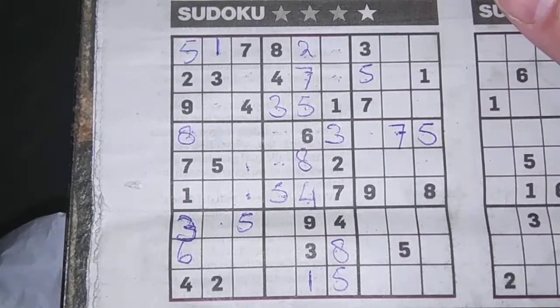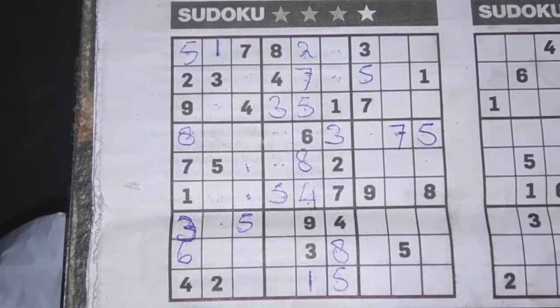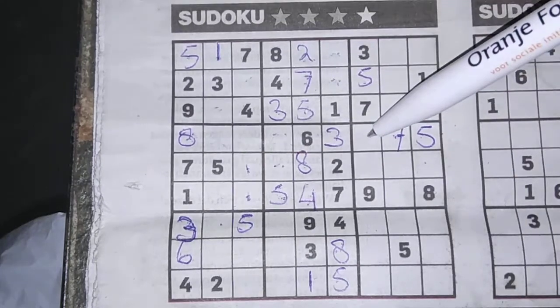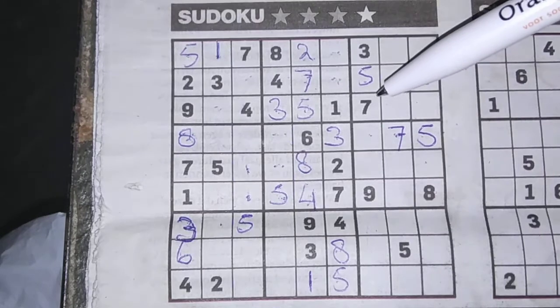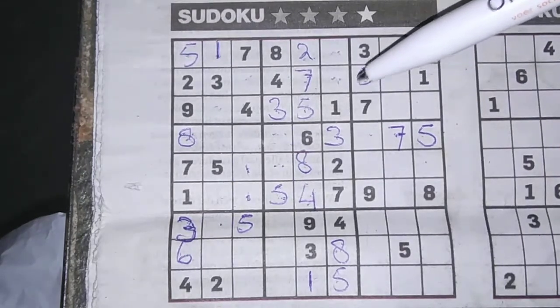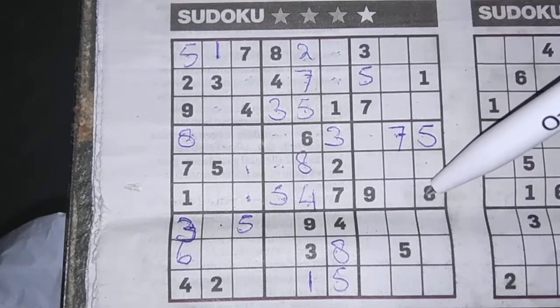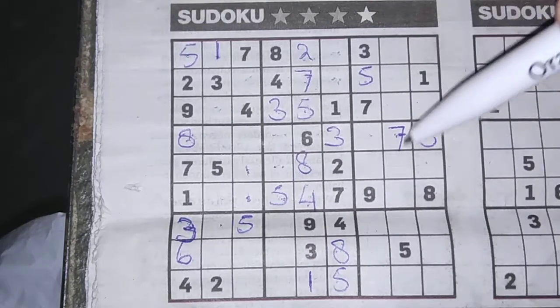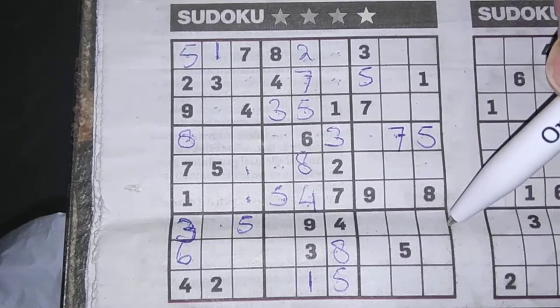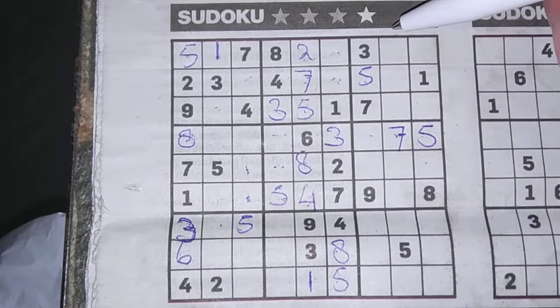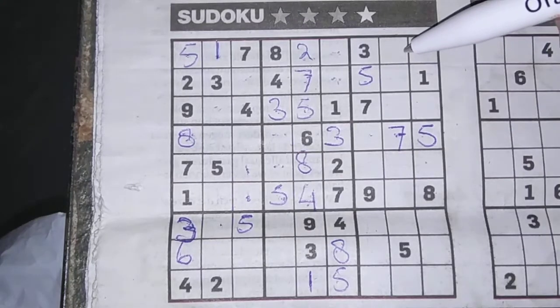Then, I cannot finish this. 4 and 9, 7 and 5. No, the 8.